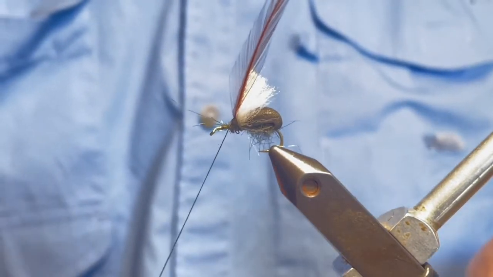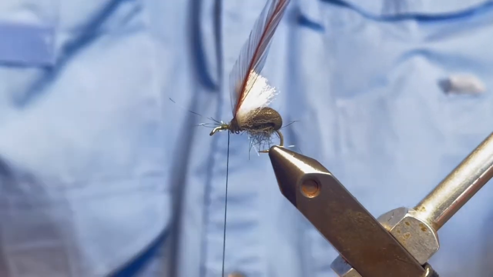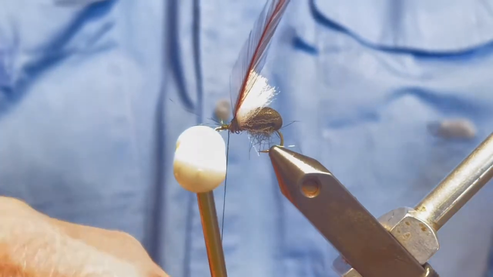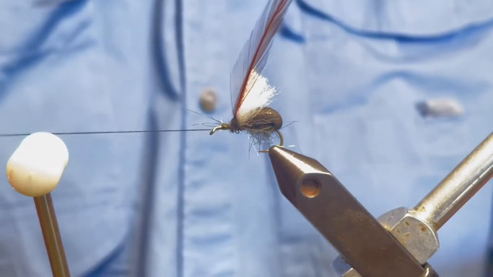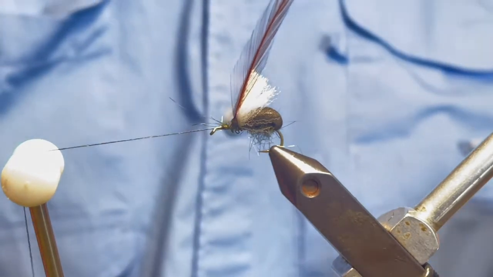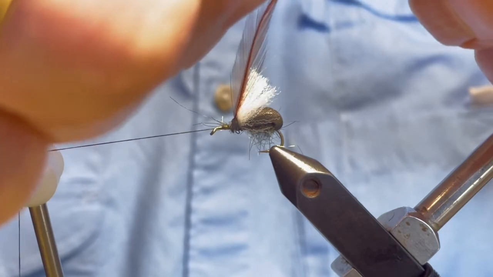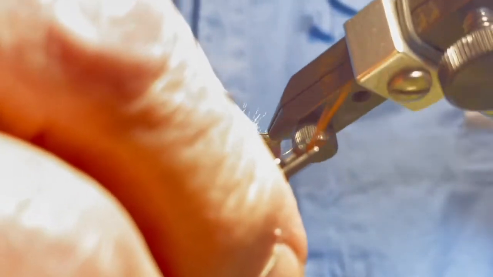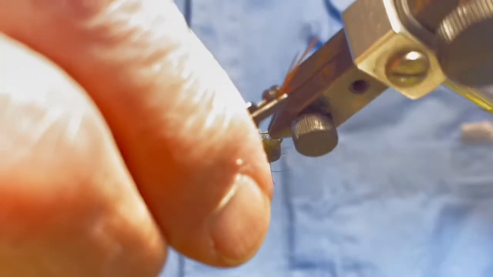And then I can pull this out of the way, while I'm wrapping that hackle feather around the shank of the hook. Okay, so now this creates sort of an appearance of legs on this fly.